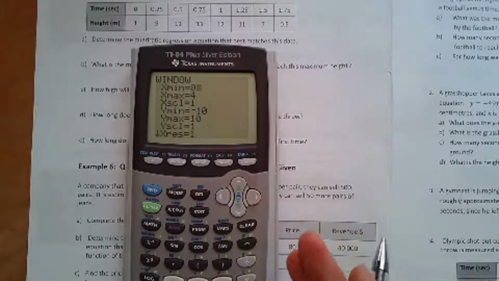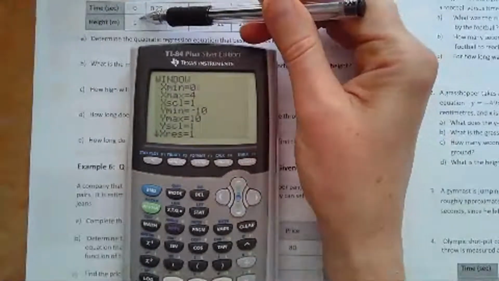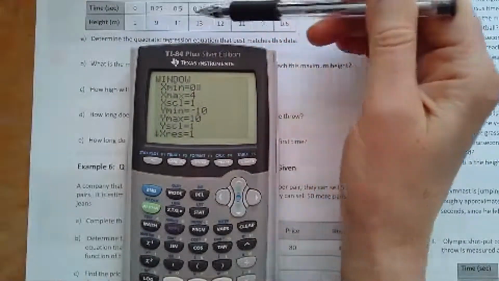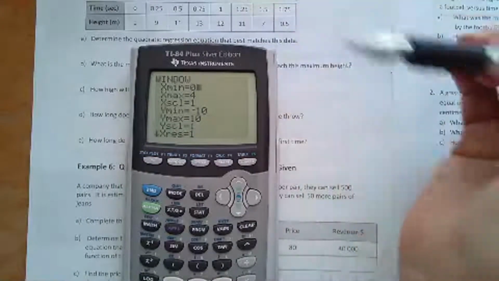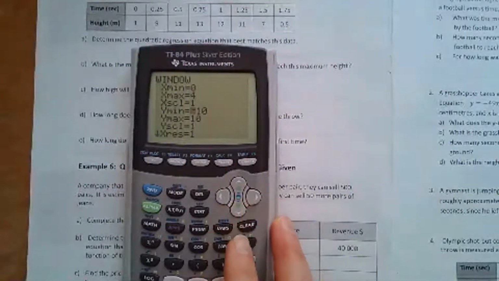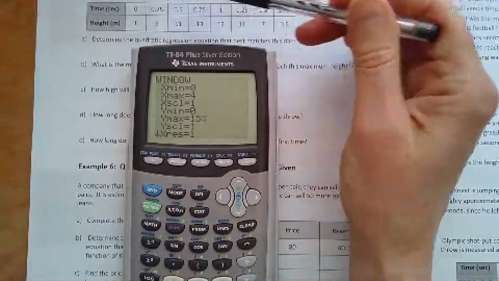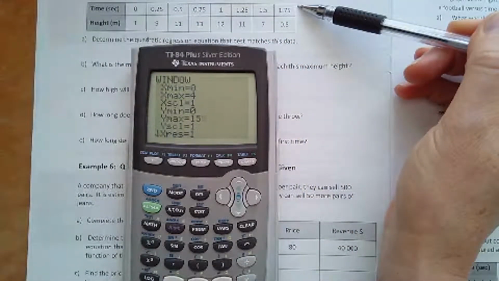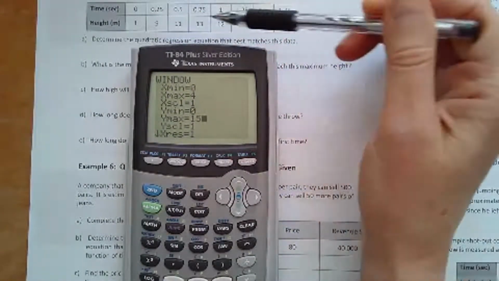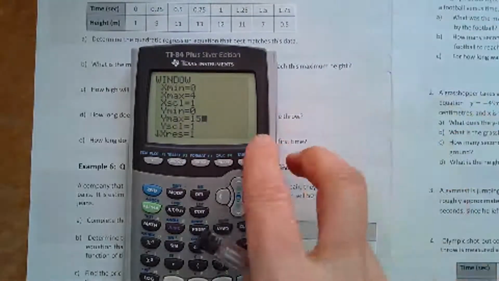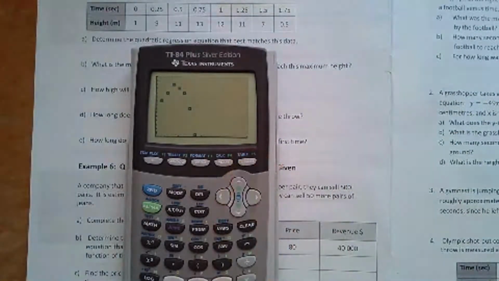And I could reduce this to 0, right? And let's see, my Y min of 0 is fine, but my max has to be a little higher. So I think I'm going to use 15. So I put in 0 to 4, and that's lots of room. And I put 0 to 15, and my high value is 13. So that should make my graph look a little easier to read.